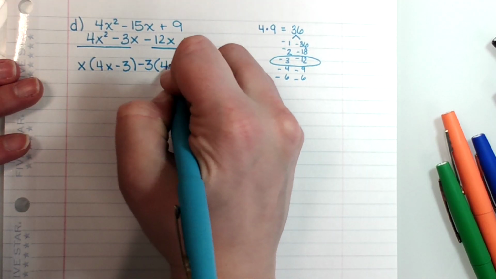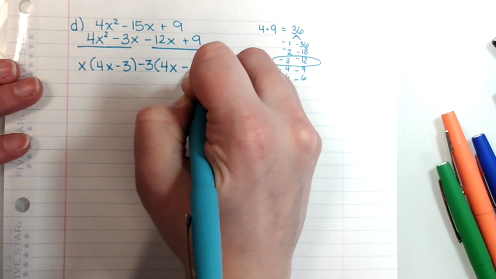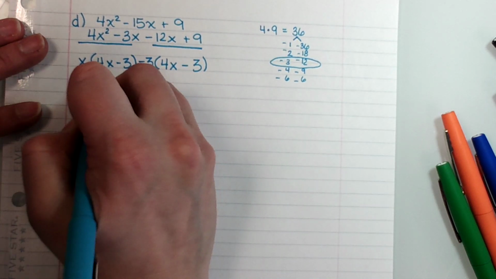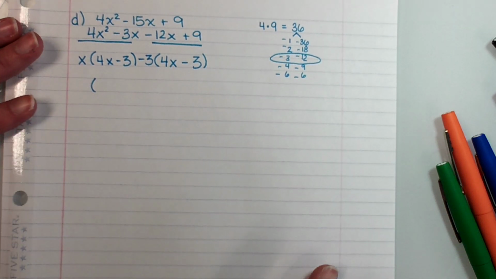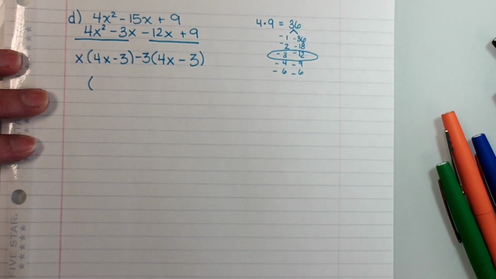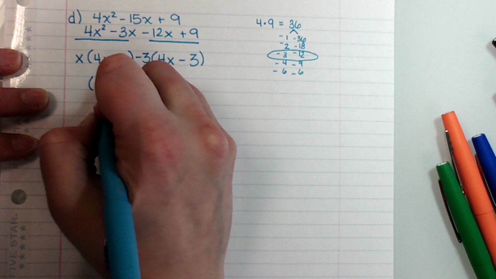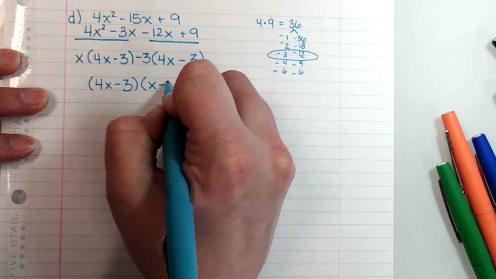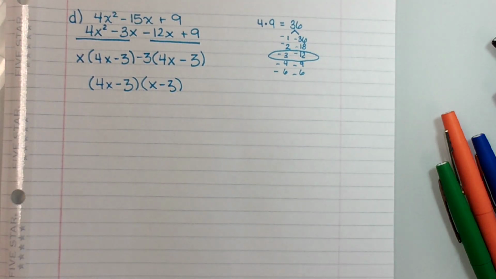It'll leave me with a positive 4x and a minus 3. What is the fully factored form? A 4x minus 3, that's from the matching parentheses, and an x minus 3, that's from the GCFs. Traditionally, I would have written x minus 3 first and 4x minus 3 second. It doesn't matter the order of them.